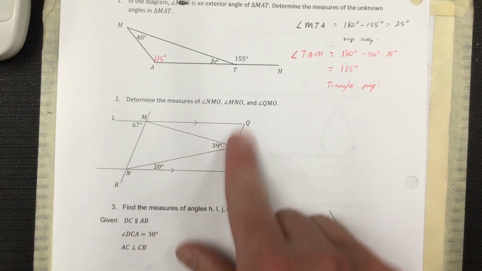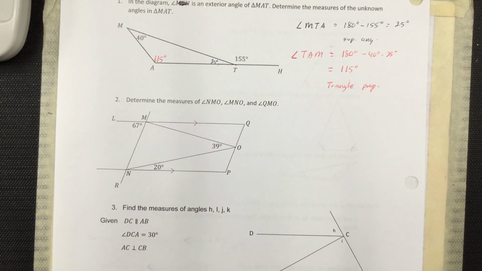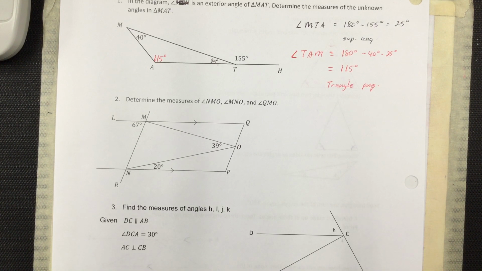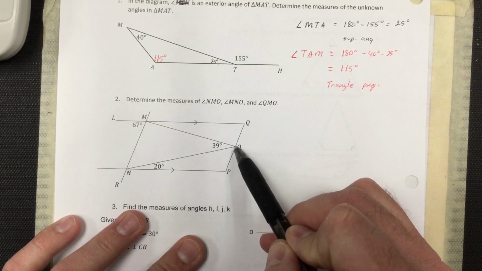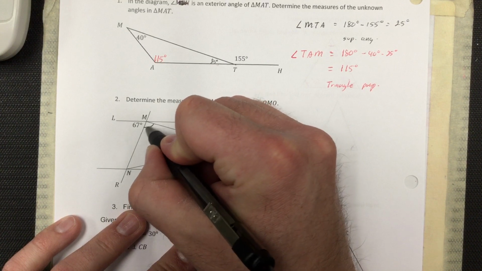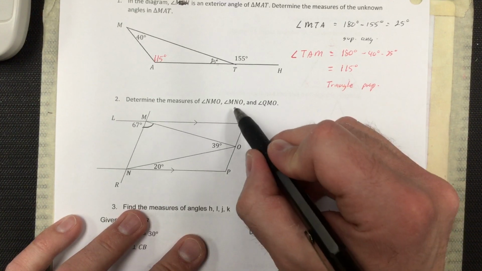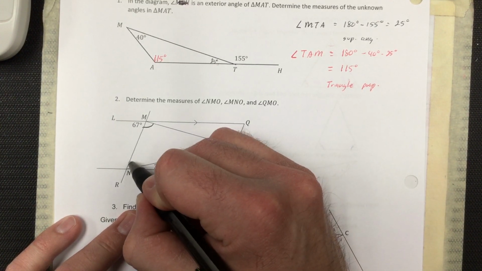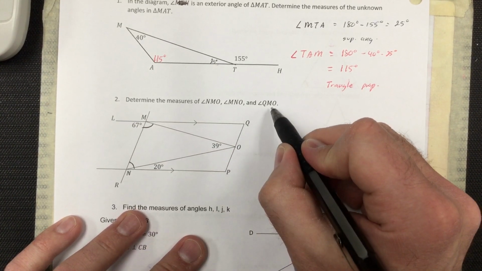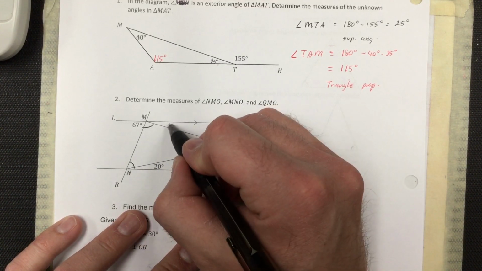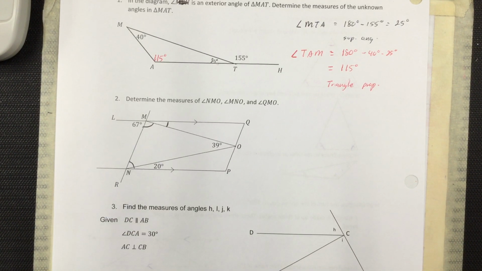Now, in this case, it's asking us to determine three angles: NMO, MNO, and QMO. Sometimes those orders are a little bit different. I need to double check those notes, I think I've made a couple of mistakes. NMO is this angle right here, and that one's good. MNO should be ONM, that angle right there. And QMO, again should be the opposite direction, is that angle there. So we want to figure out what those three angles are.